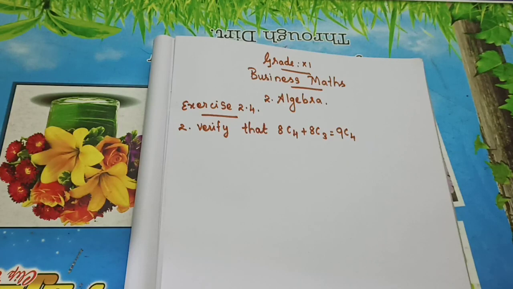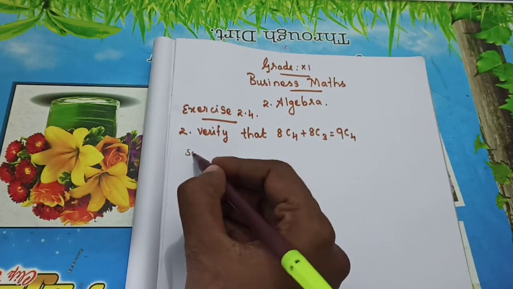Start from problem number 2. Verify that 8C4 plus 8C3 equals 9C4. Okay, you need to verify 8C4 plus 8C3 equals 9C4. Okay, solution.